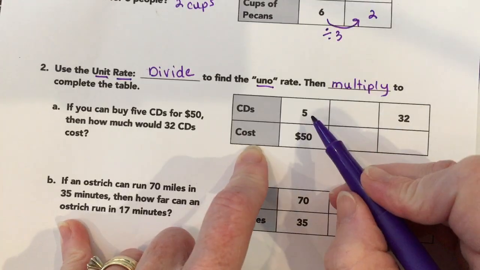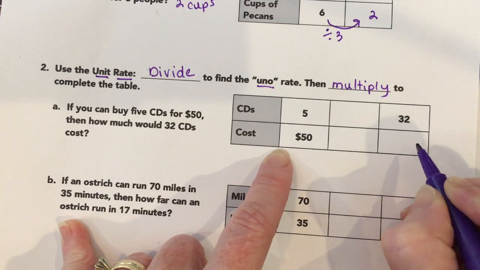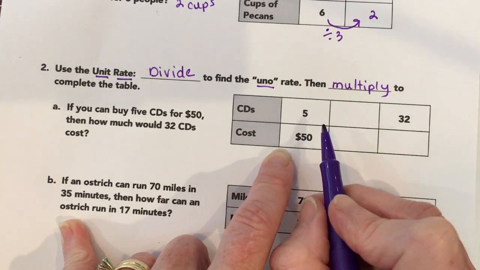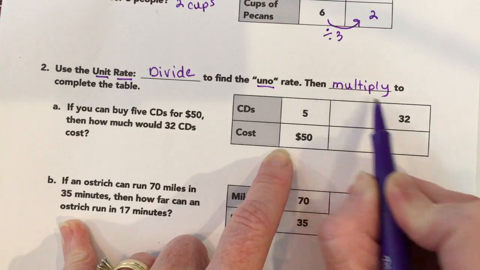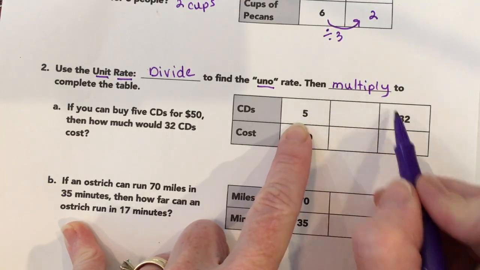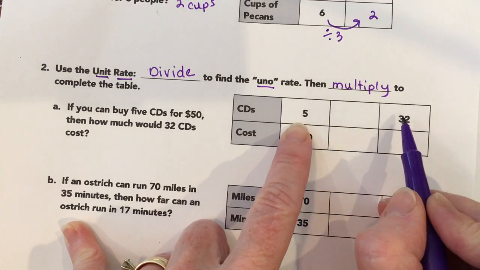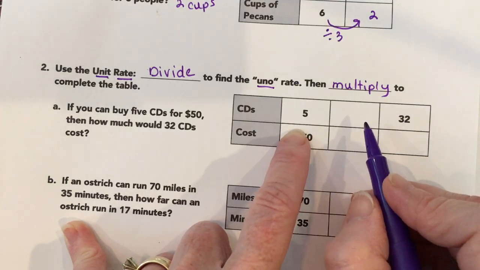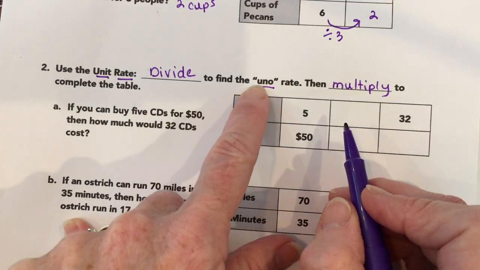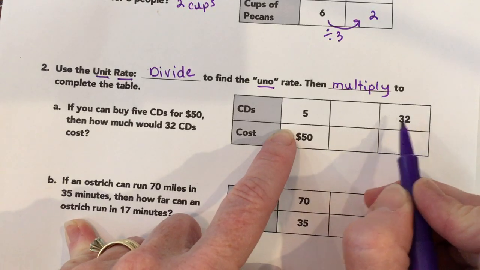All right, so I have 5 and $50, I have 32, and I'm trying to find this amount here. But because of what I did in earlier problems, I would have looked to see, all right, what times 5 gives me 32? Well, that is not an easy thing to figure out. There is no easy number that says 5 times that number would equal 32. So this is a case where it would be simpler to find the unit rate and then use that to get to 32.